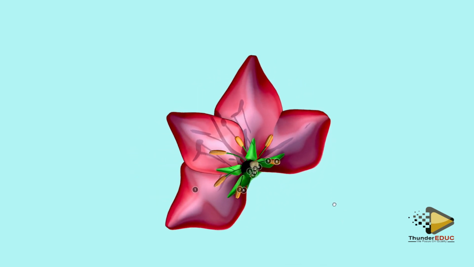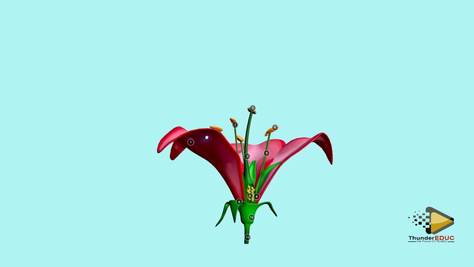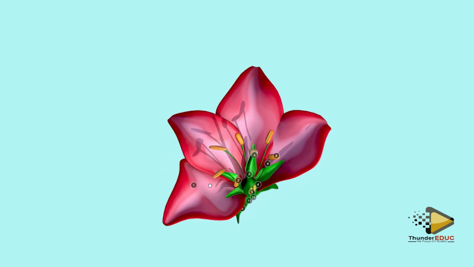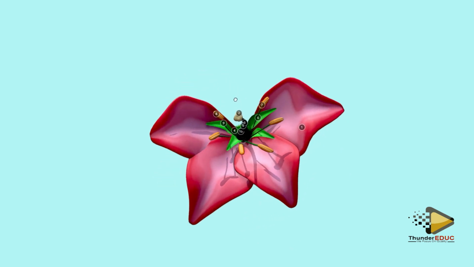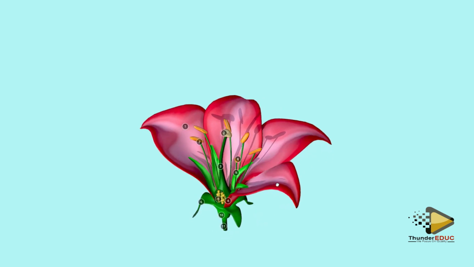So when you look at this view of the flower, this is how the insect will see it. Because these are big petals and brightly colored, you can see that it is very important for the insect to be attracted, or animals to be attracted to that flower.